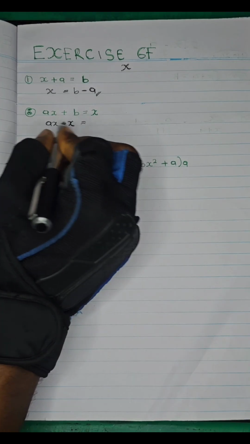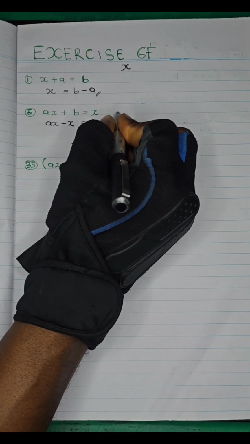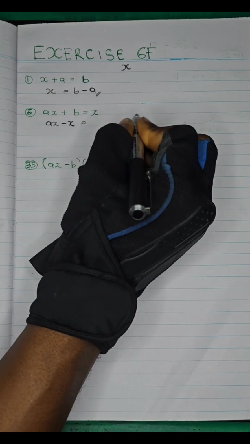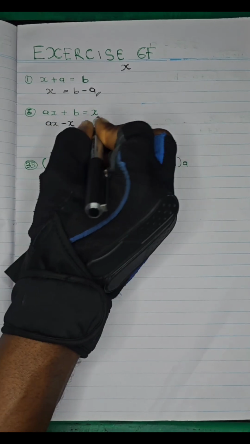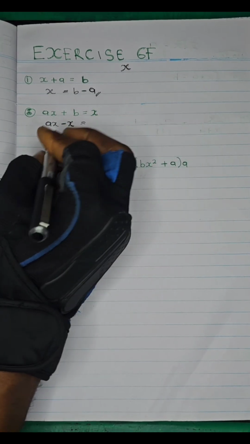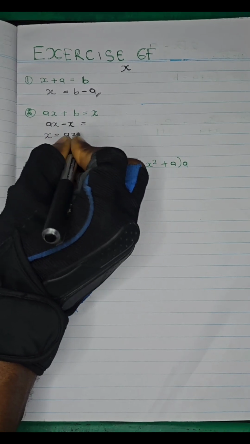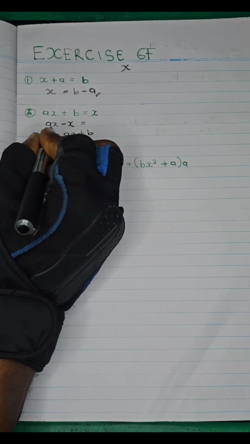Or let me just do it this way. I think this is a longer way. Let me write this equation as, or let's go this way, I'll have x is equal to ax plus b.